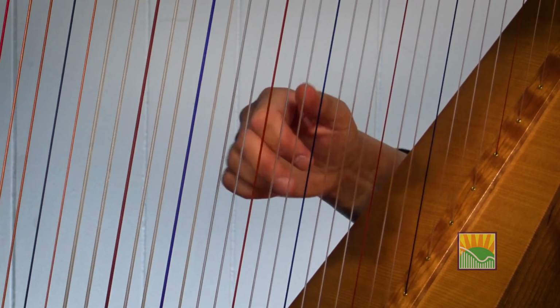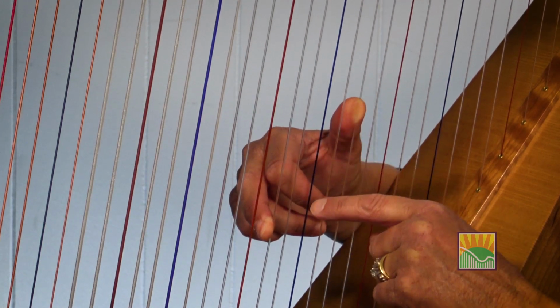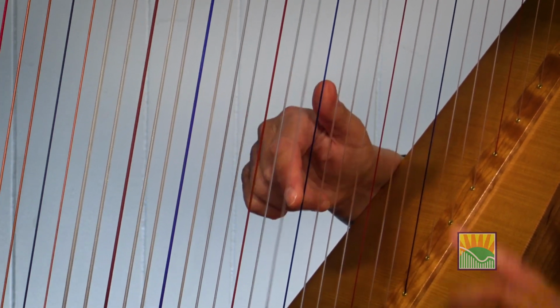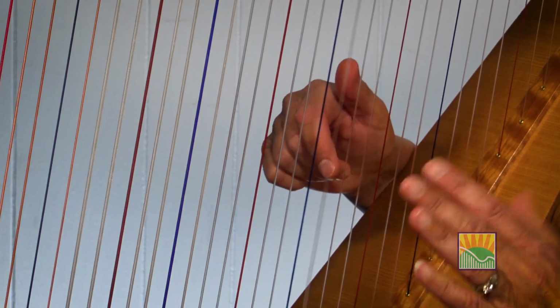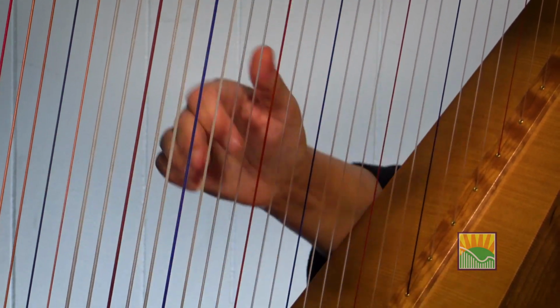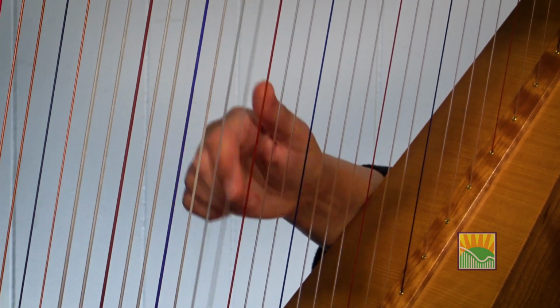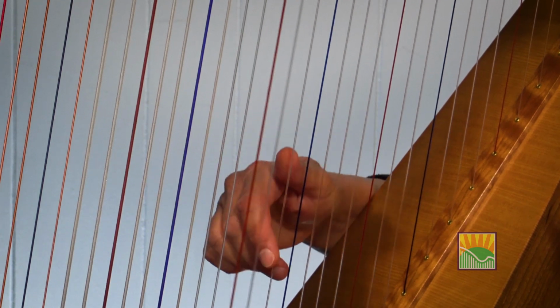You could play D up to A, and there are 3 empty strings in the middle for that. D, E, F, G, A, and there's your fifth. You could have another fifth from A to E. A, B, C, D, E.